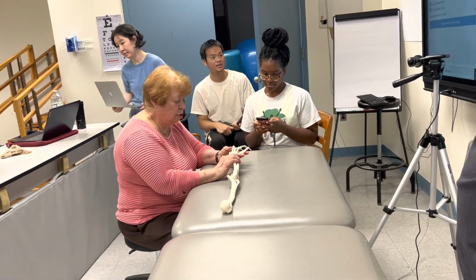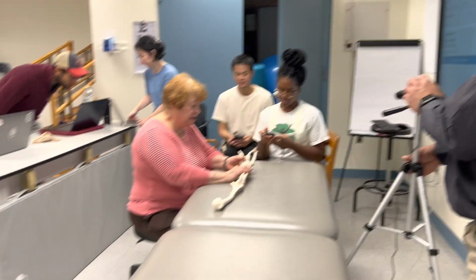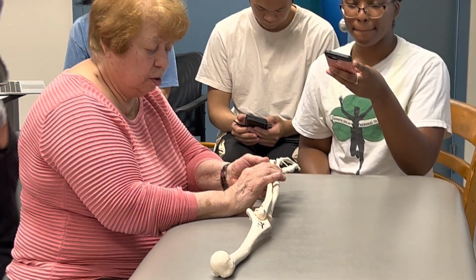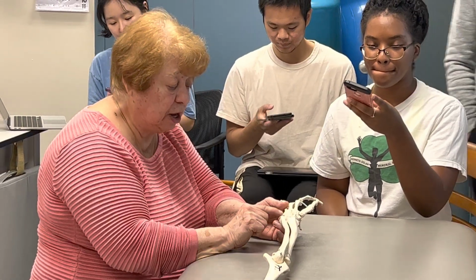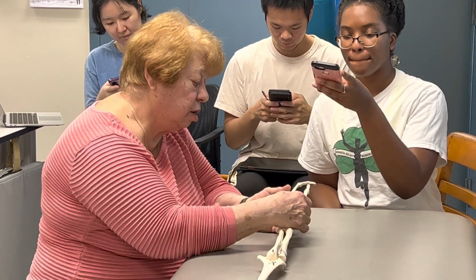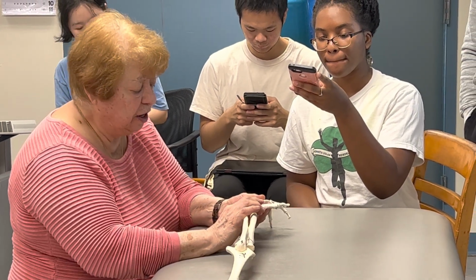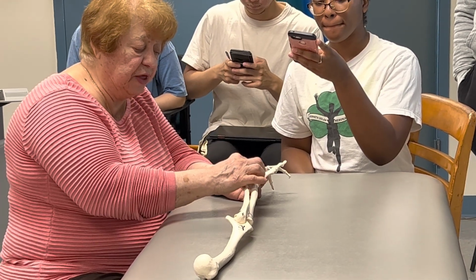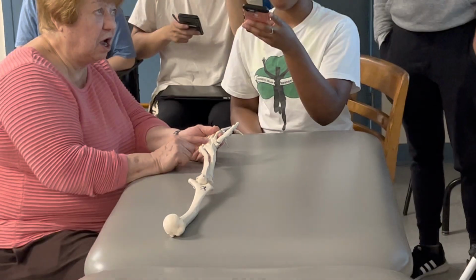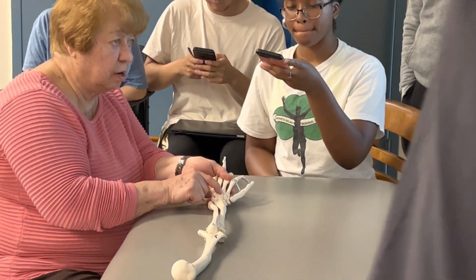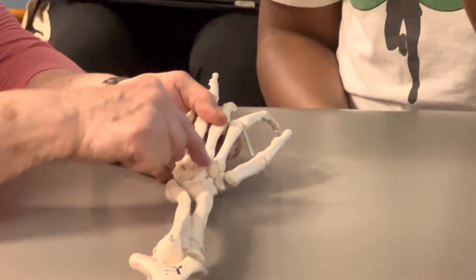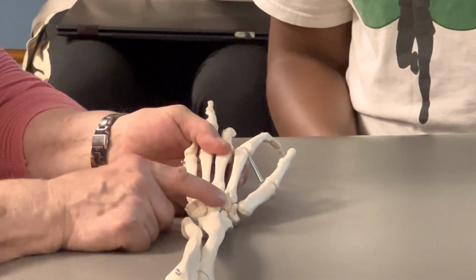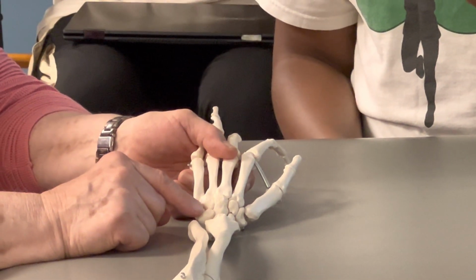I just want to remind you that the distal row, the midcarpal joint, if you look on the radial side, you'll see that the distal row is concave. Okay? The distal row is concave on the radial side, and on the ulnar side, it's convex.